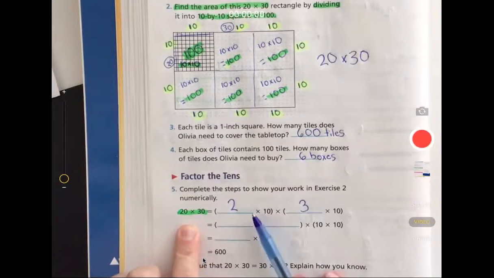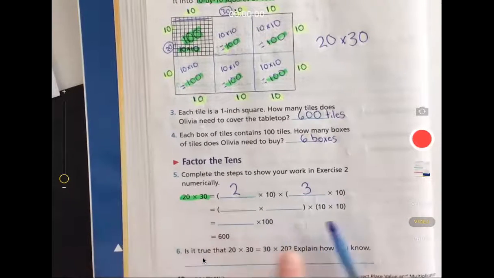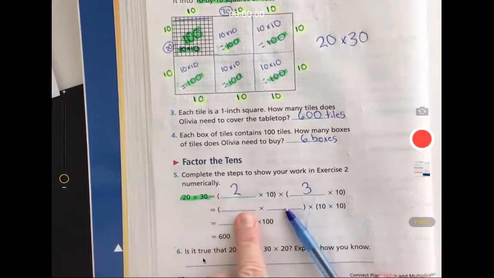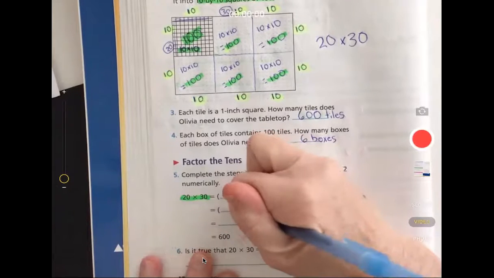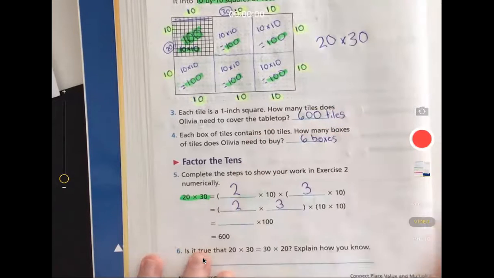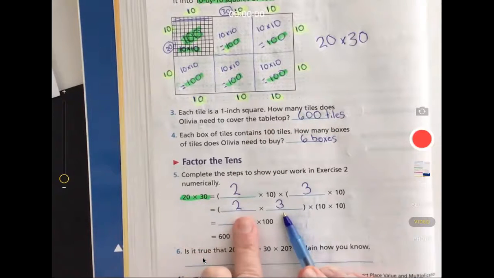Okay, so now what we're going to do next, you can see that the tens have been put together. So now we're regrouping and we're keeping the tens together and the other numbers together. So now we're going to put those groups, 2 groups and 3 groups together, okay?